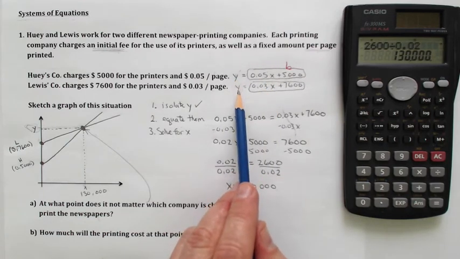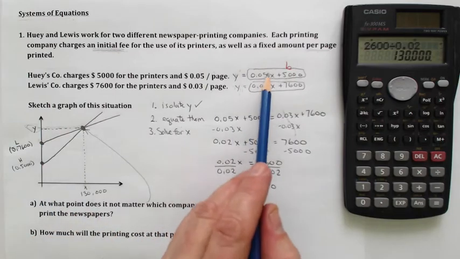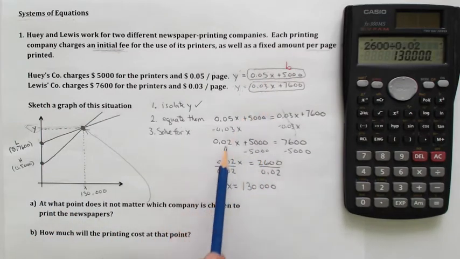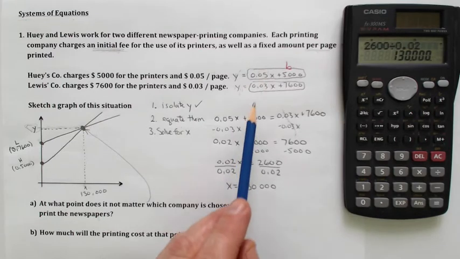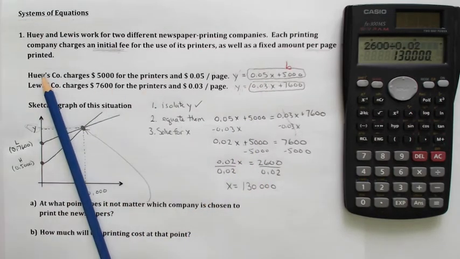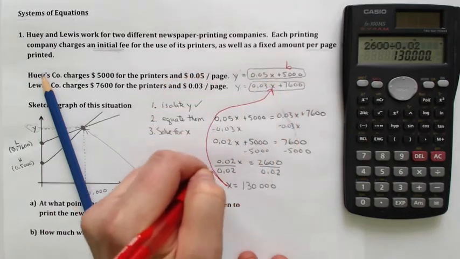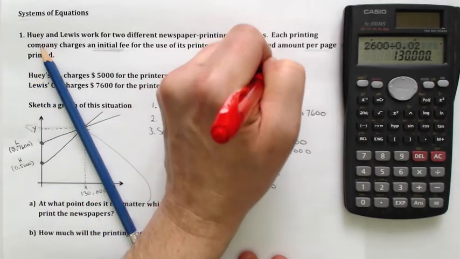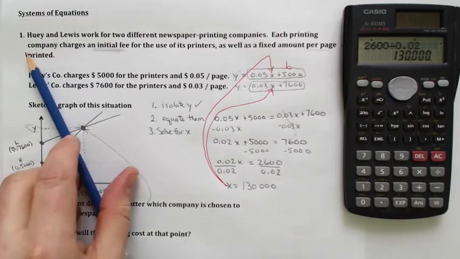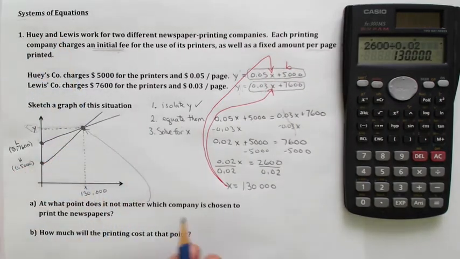And since we know the y's are the same at this point, it really doesn't matter which of the 2 equations we pick. We could plug that x of 130,000 into this equation or that one. Either way, we're going to get the same answer for the y, and I'll show you that in 2 seconds.